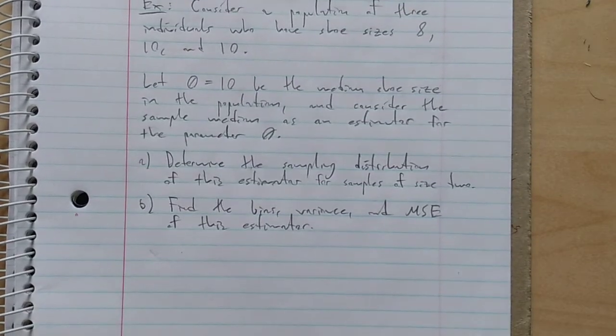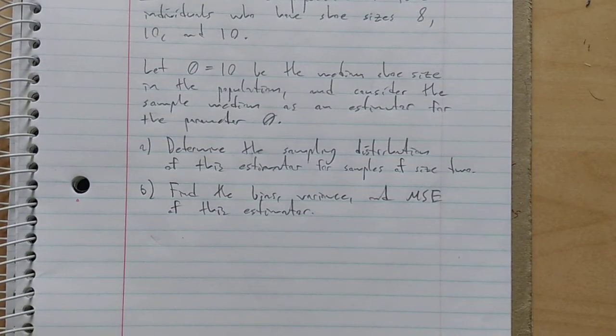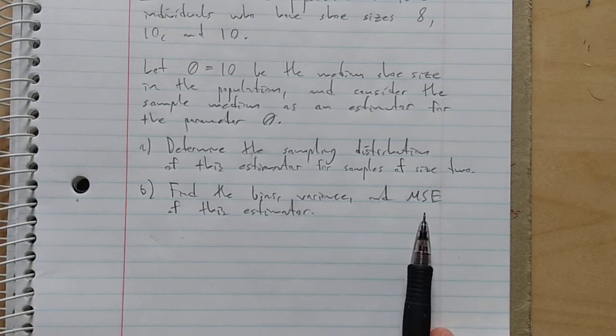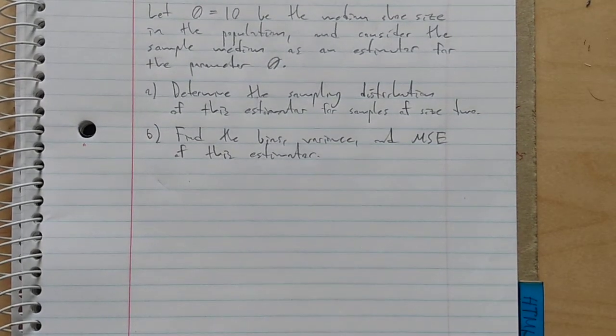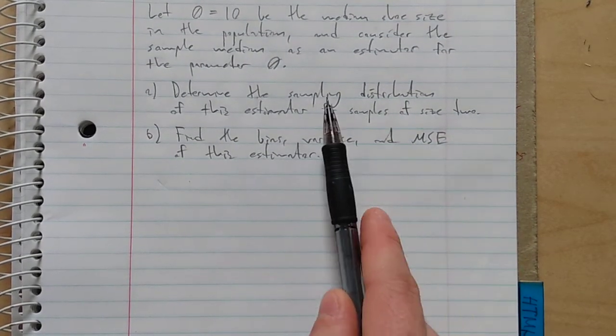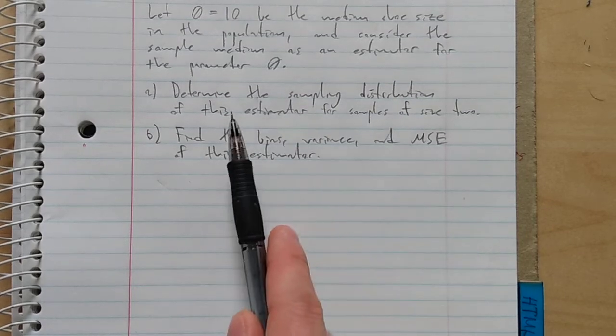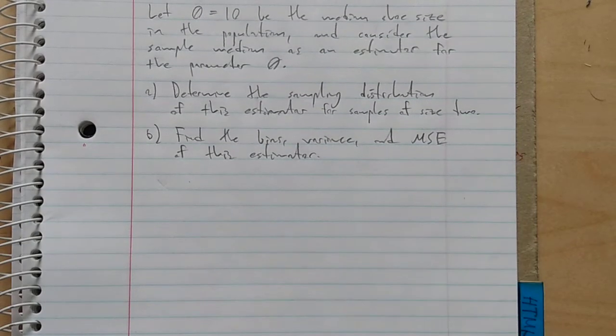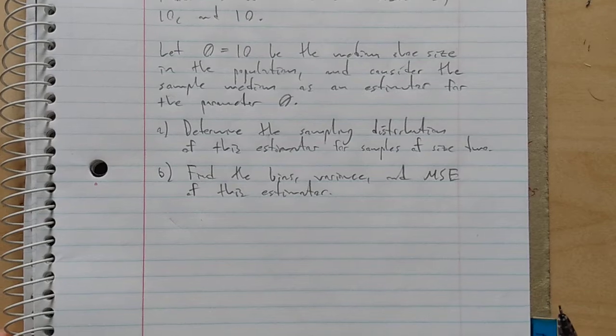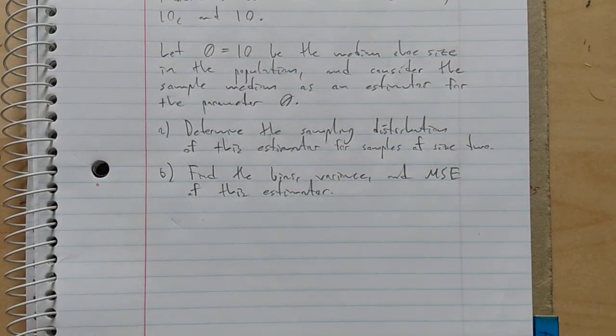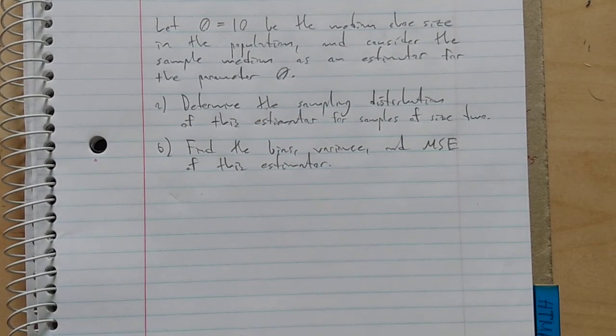So let's make the sampling distribution for that estimator, the sample median, and then we'll find the bias, variance, and mean squared error for the sample median. Okay, cool. So how do you make a sampling distribution? For samples of size 2, well, you take every possible sample of size 2, you calculate the value of your estimator on every sample, and away you go.